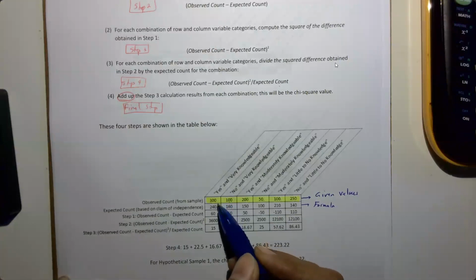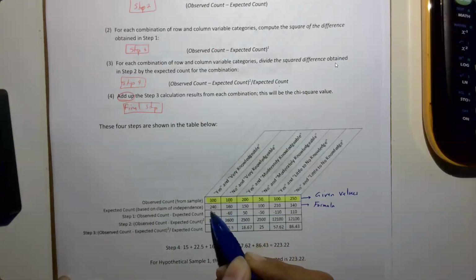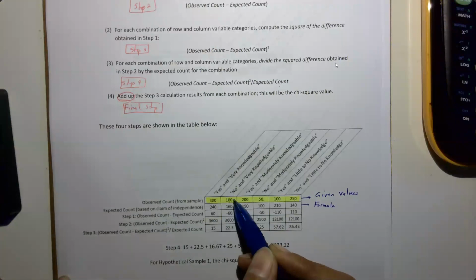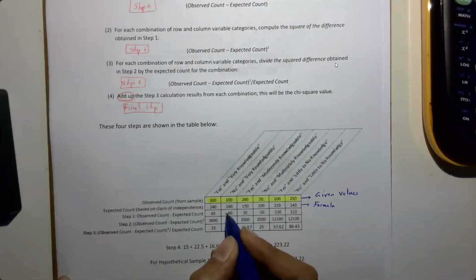300 minus 240 is 60. 100 minus 160 is negative 60.